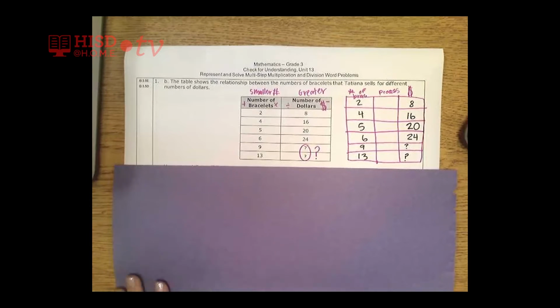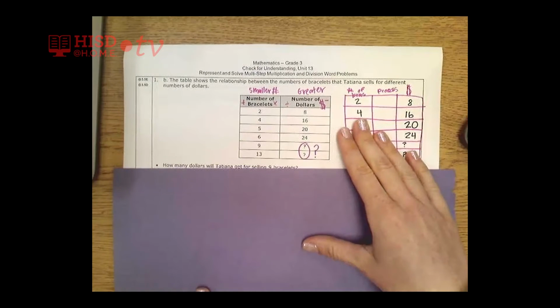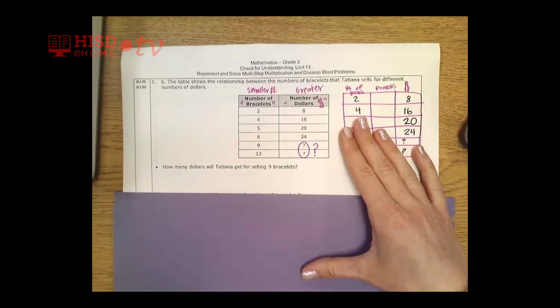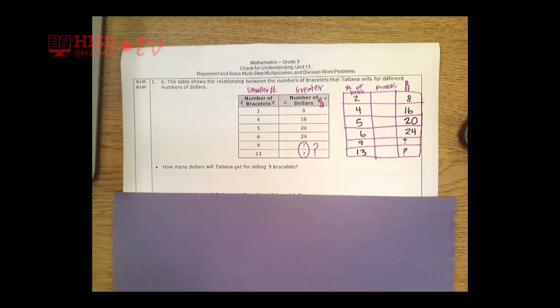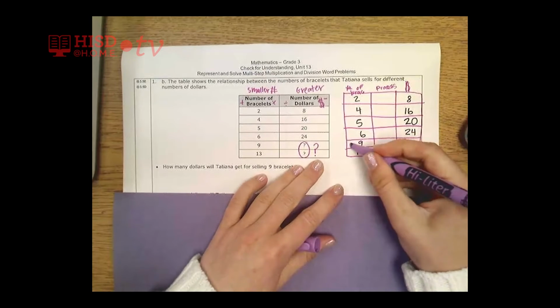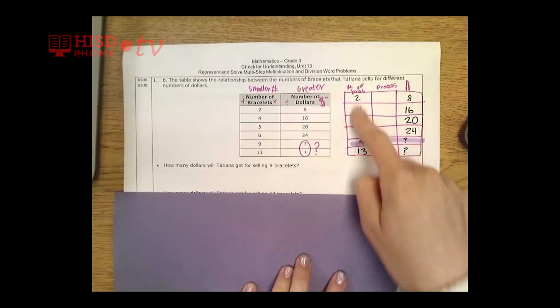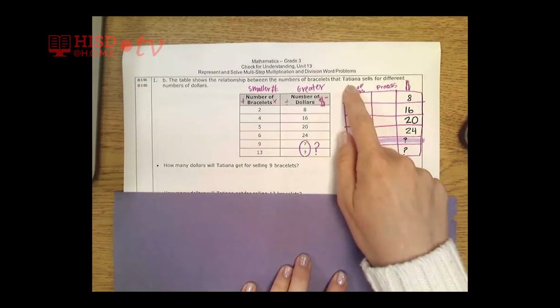All right. So I know I'm going to need to figure out what the process is, but let's see what the first question asks me anyways. How many dollars will Tatiana get for selling 9 bracelets? So right now we're looking at the 9 row. I first need to figure out what I need to do to get from 2 to 8, 4 to 16, 5 to 20. Remember, I'm not finding the pattern down this way. I'm trying to find it across.